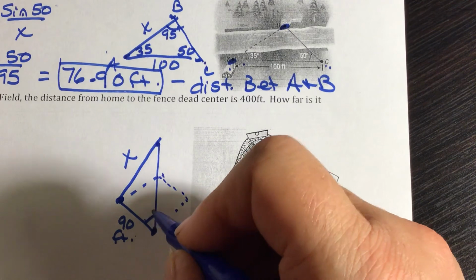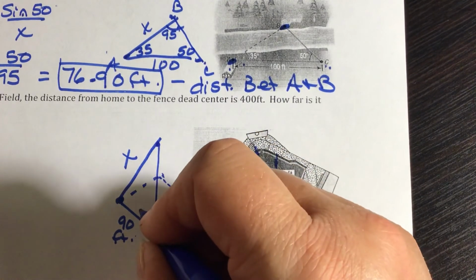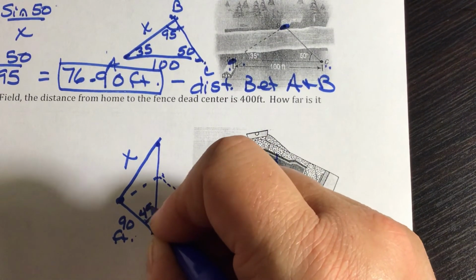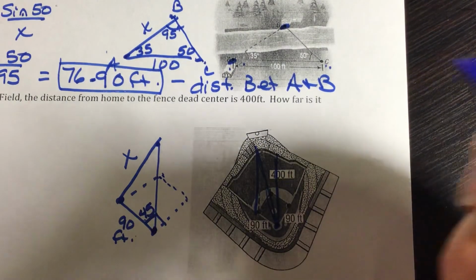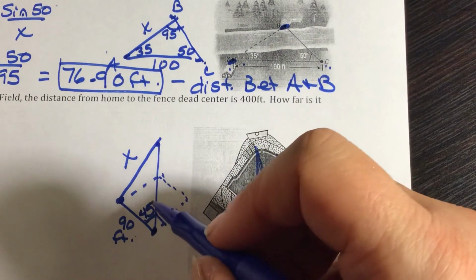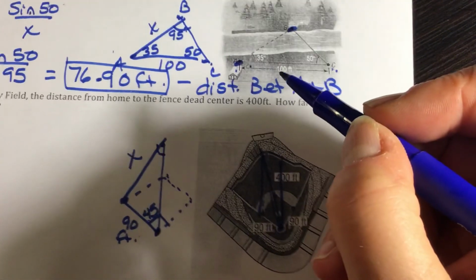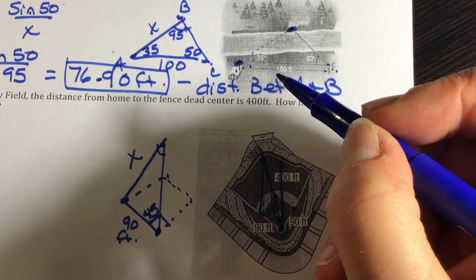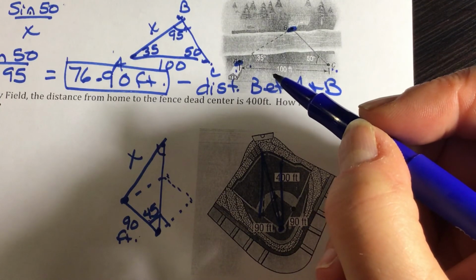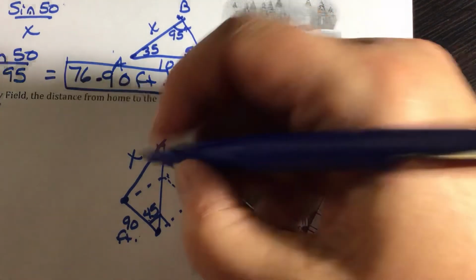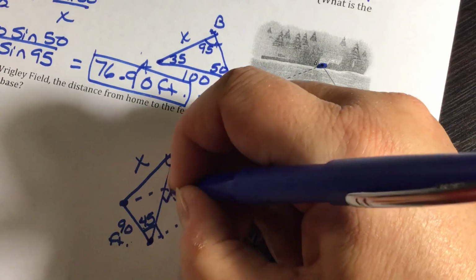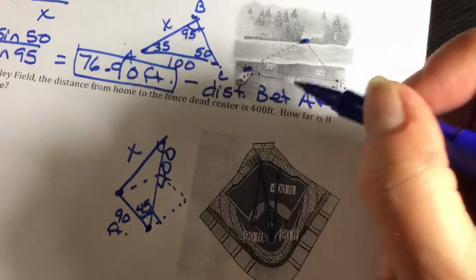So here I'm going to have 45 degrees as this angle. So this angle right here, I don't know, but I do know that this length here is 400.